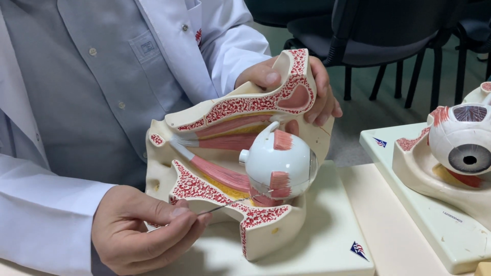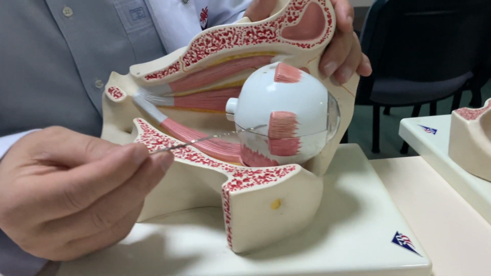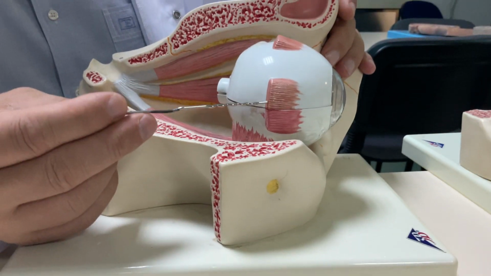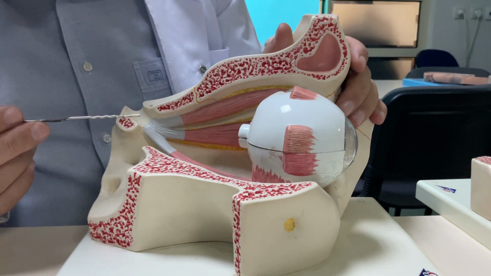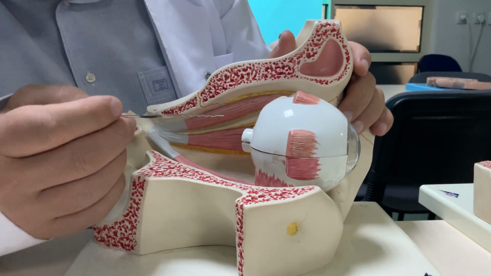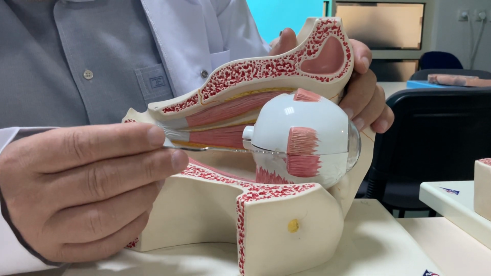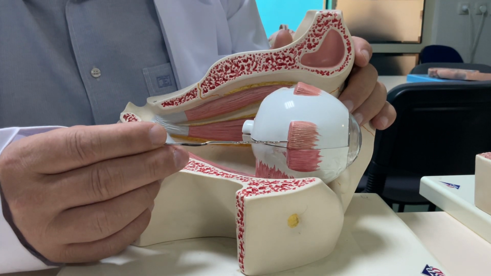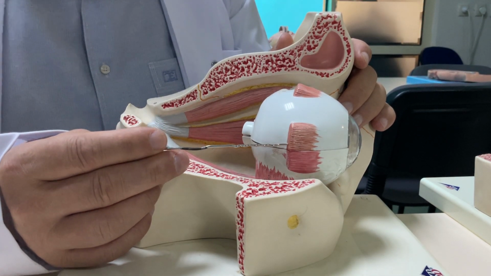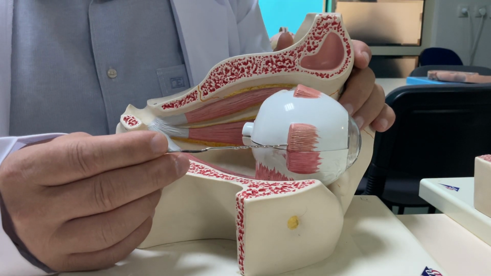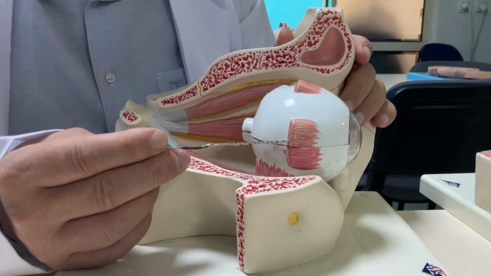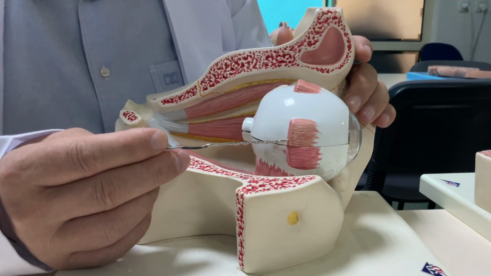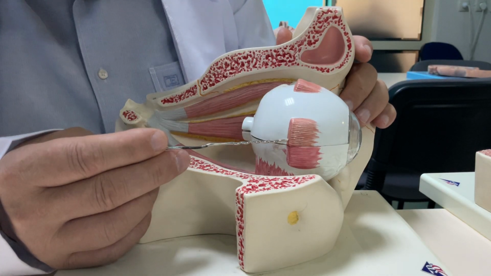And then look at this muscle, the lateral rectus. You can see its entire part, and this is the lateral rectus. It turns the eyeball laterally. It abducts the eyeball. Innervated by the abducent nerve.